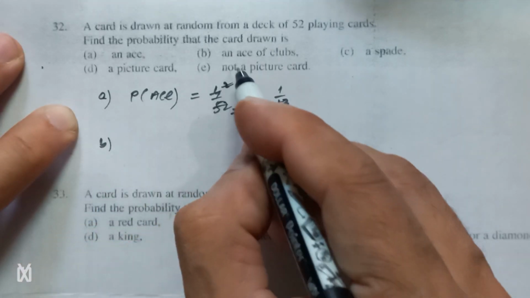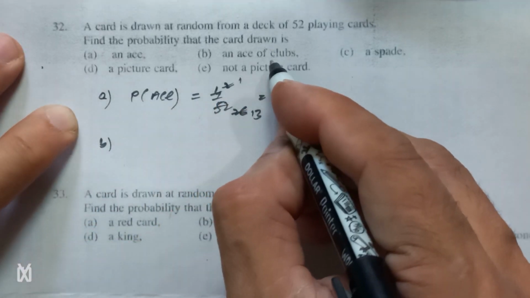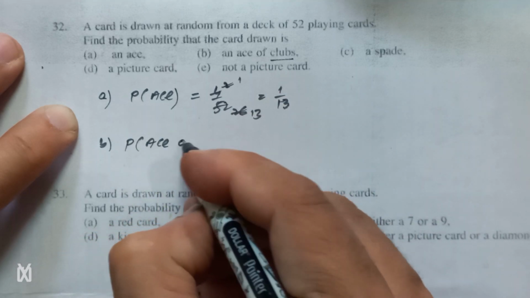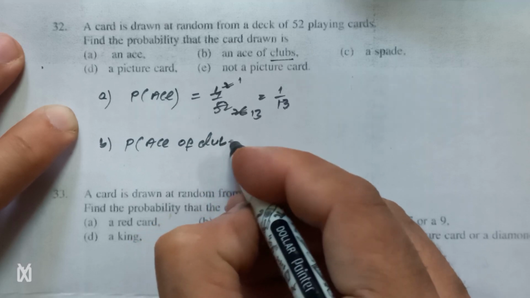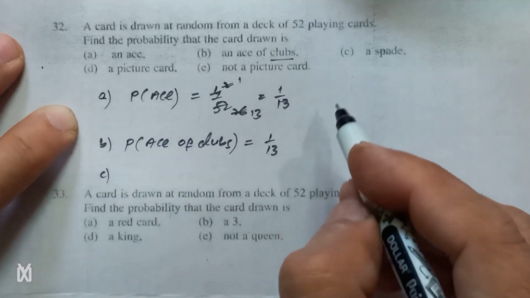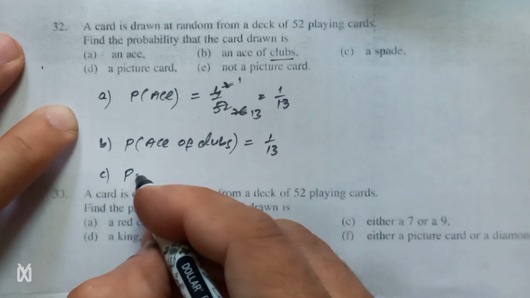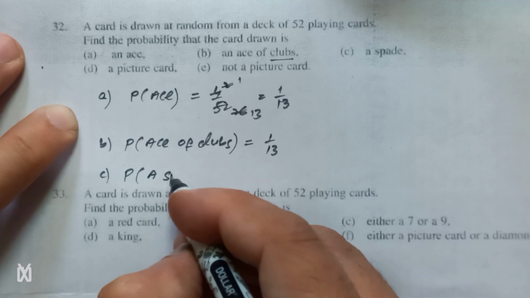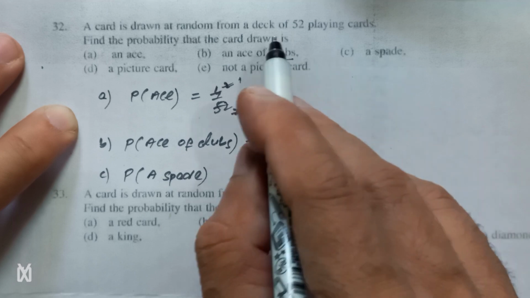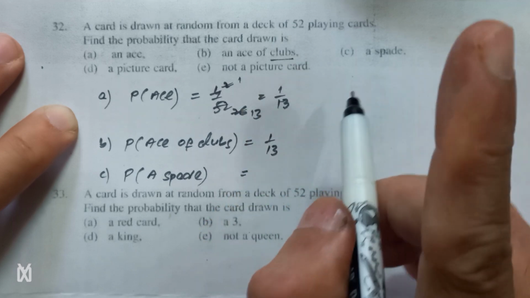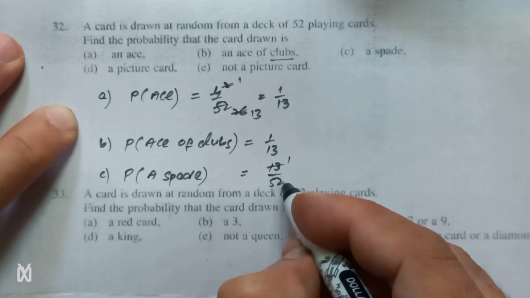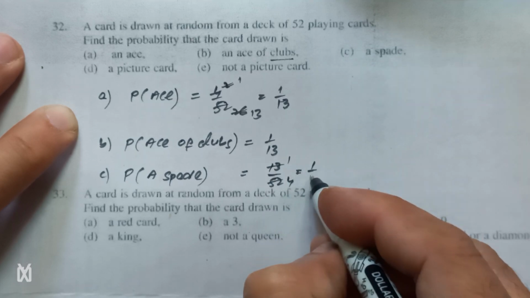B part is an ace of clubs. Definitely in clubs there will be only one ace. So the probability of ace of clubs is 1 by 52. C part, a spade. So spade, there are 4 suits in a pack of 52 playing cards, and spade is 1 suit, so there will be 13 spades and total of 52. So after cancellation you will get the answer of 1 by 4.